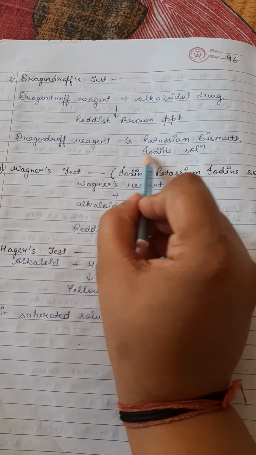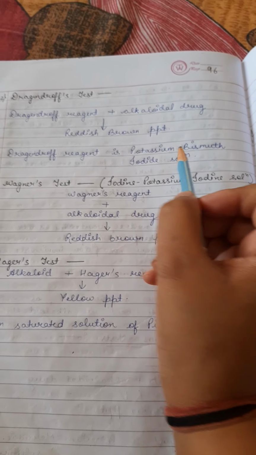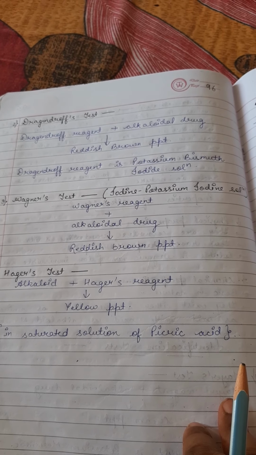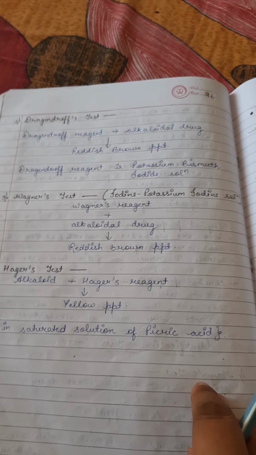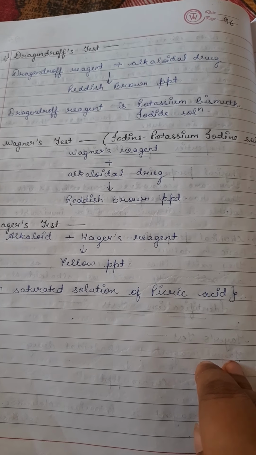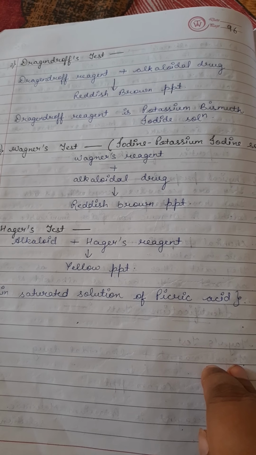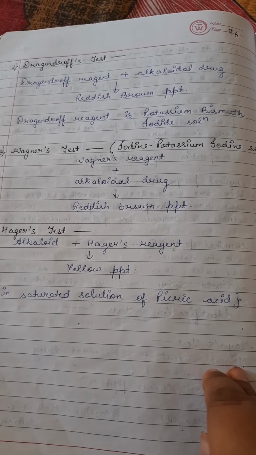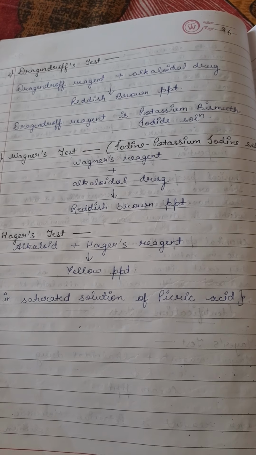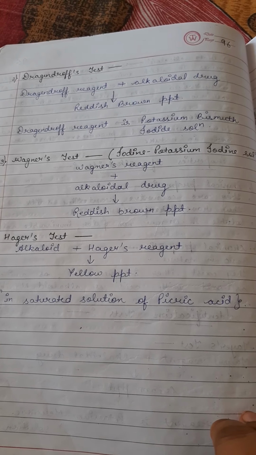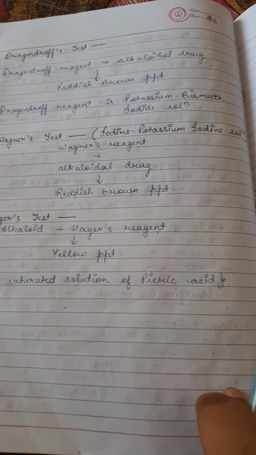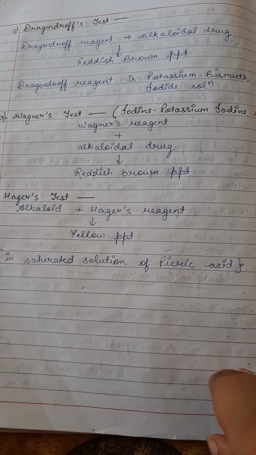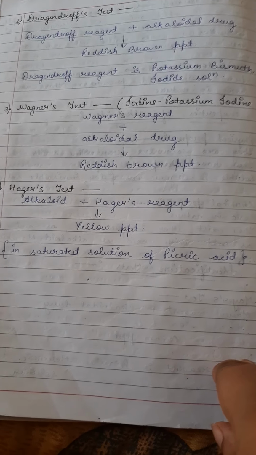Dragendorff's reagent is a potassium bismuth iodide solution. You can also prepare it in the lab, and a marketed preparation is also available. Again, a small amount of sample is taken in a test tube, to which a few drops of Dragendorff's reagent, which is a potassium bismuth iodide solution, are added. If upon addition reddish brown precipitates are obtained, then that indicates the presence of alkaloids.